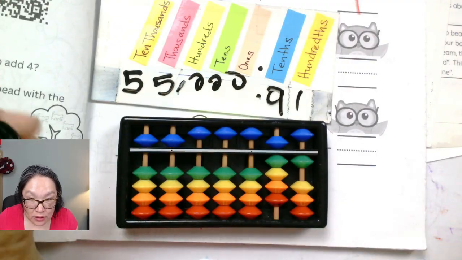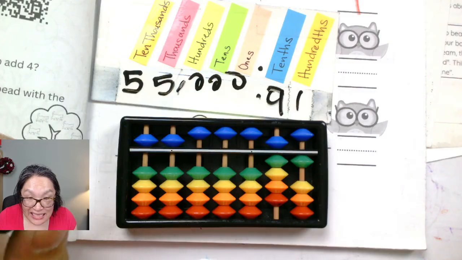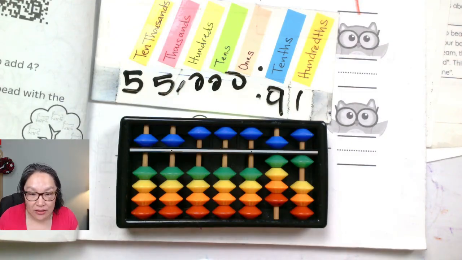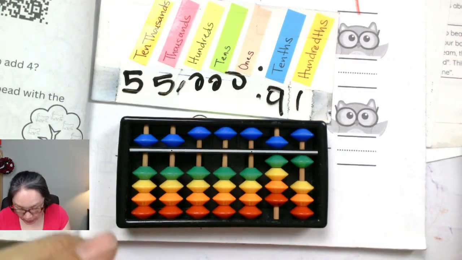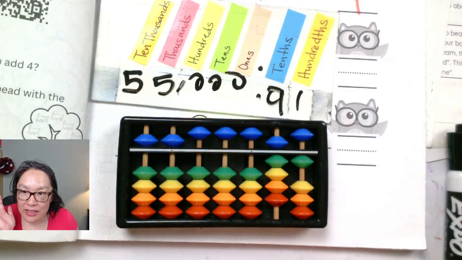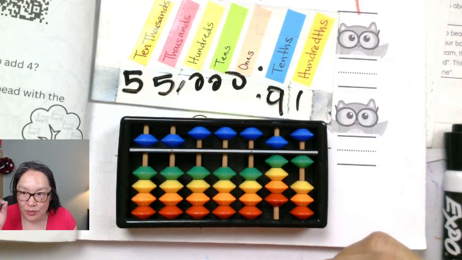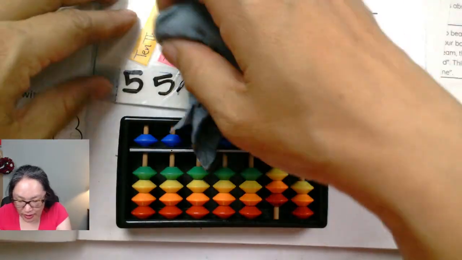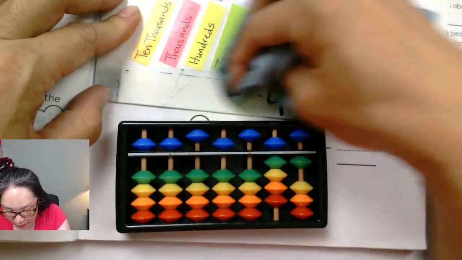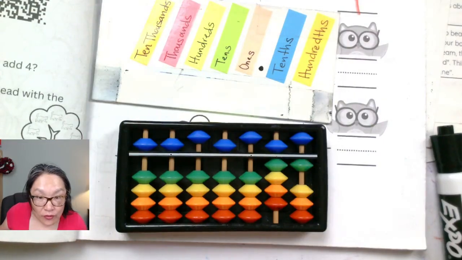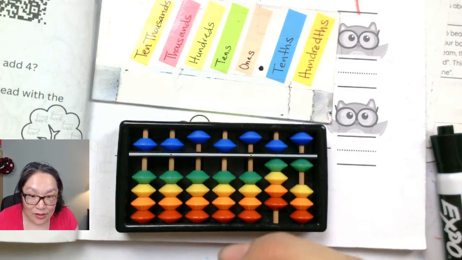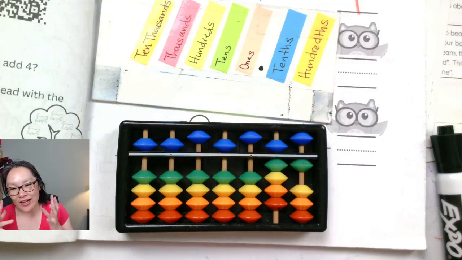55,000.91. Are all abacus read the same? Yes, exactly. How you read it is exactly what it looks like on the abacus. That's why when people ask, is it binary? It's not binary. It's a decimal system. What we do in regular writing is a decimal system, and that's what we're doing on the abacus. It's really just counting. Thank you, I do appreciate that question. Bring your abacus out and we'll start playing with it.